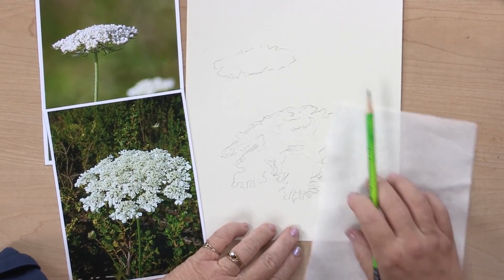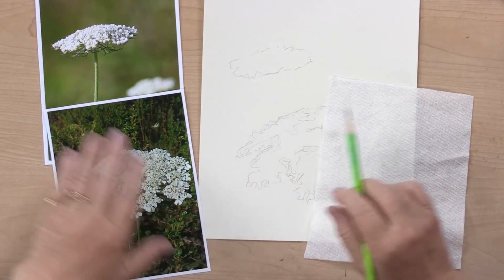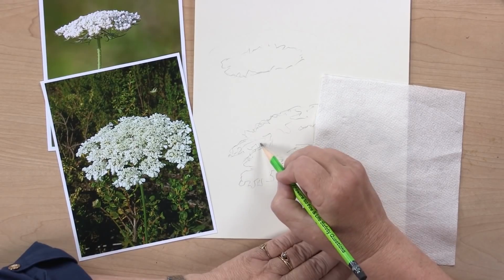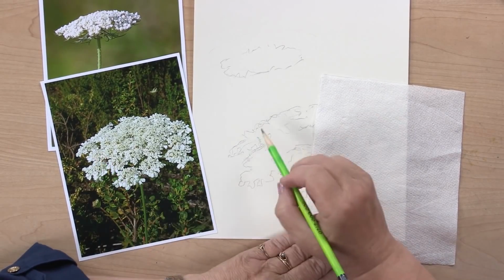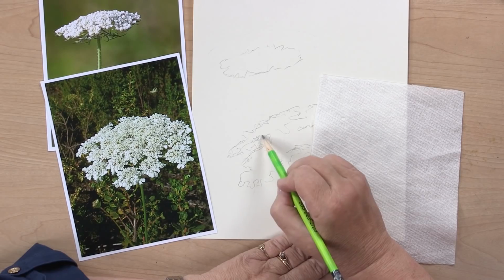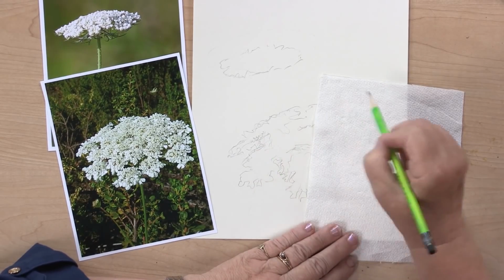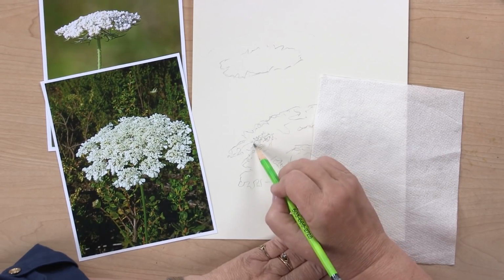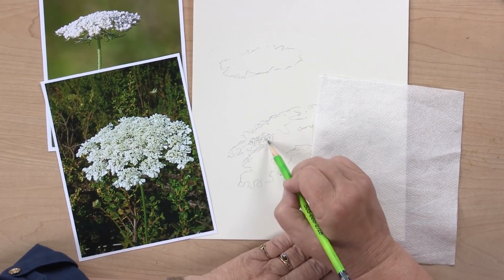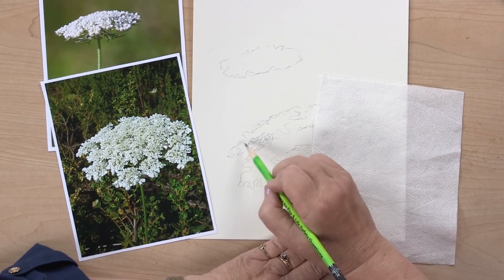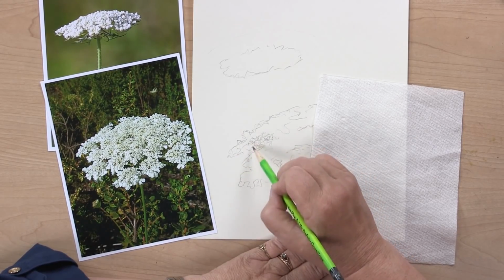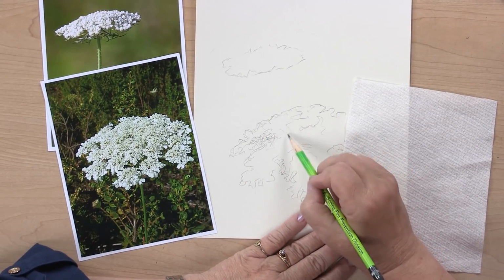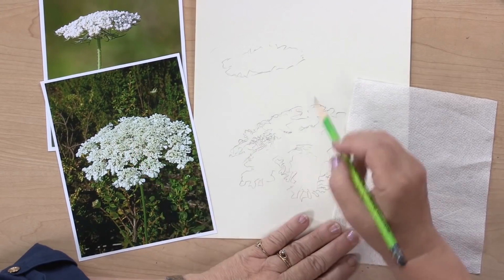Now we can go in and give a little more definition to this. It is a white flower, so I don't want to get too heavy. So I'm going to put a little bit of scribble in these tighter areas. Again, it's not a kinky, repetitive movement, but it's this way and that way, filling in very loosely. Catch some more of those outer edges. Find another area here that is a little tighter down in here.